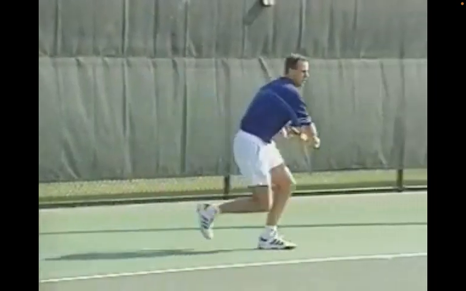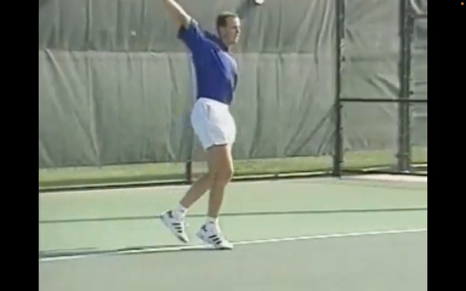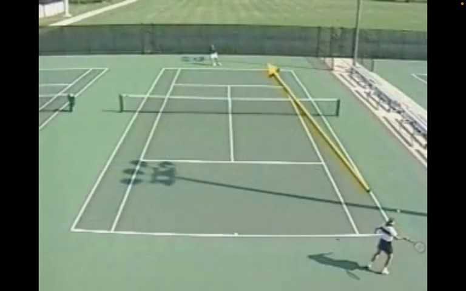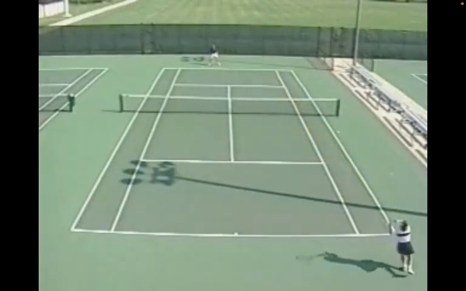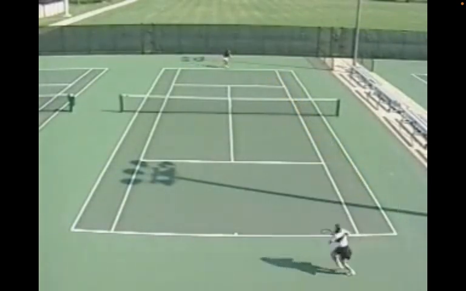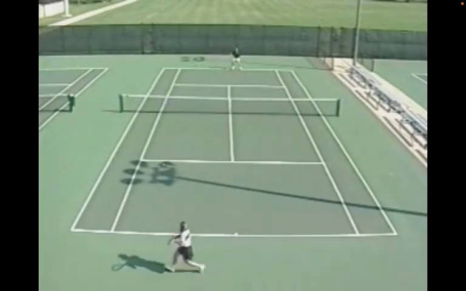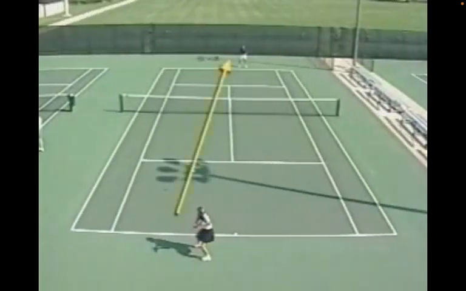Balls that don't cross the player's body are inside shots. David hits an inside backhand. And he hits an inside forehand.